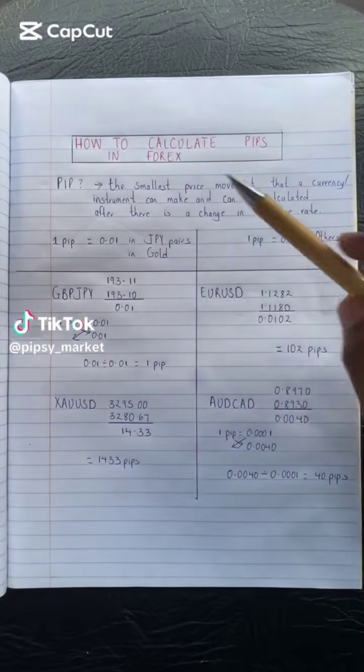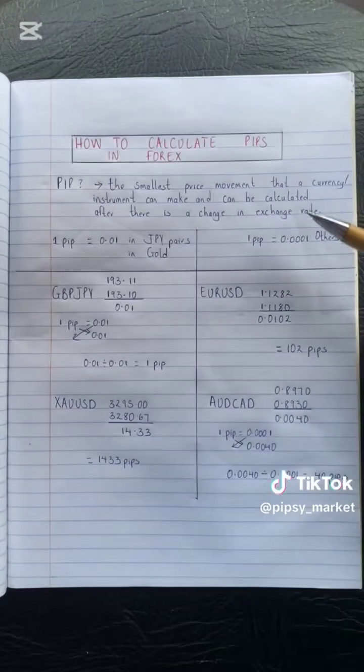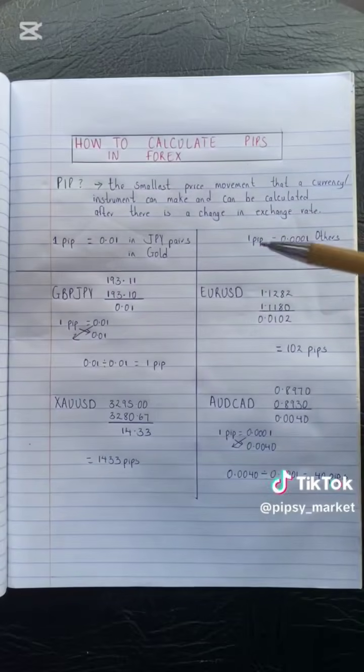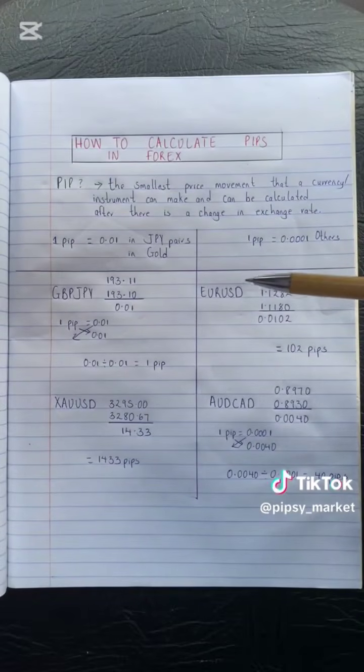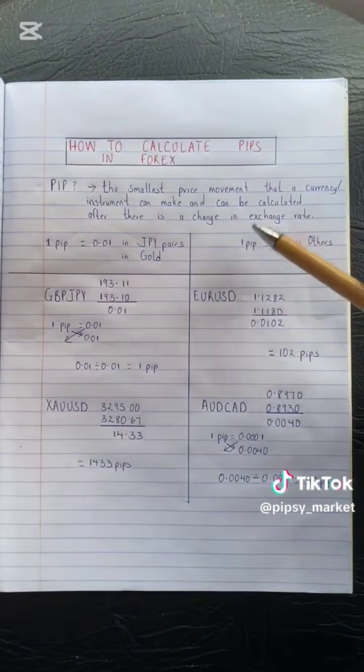How to calculate pips in forex. Let's first understand what a pip is. It's the smallest price movement that a currency can make and can be calculated after there is a change in exchange rate. So where can you find this exchange rate?